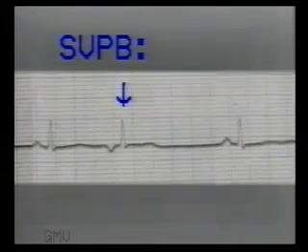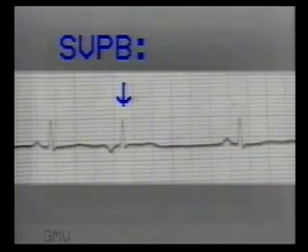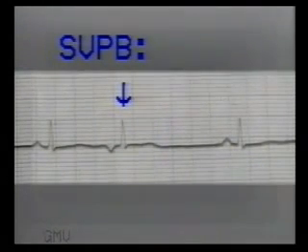The atrial and nodal premature beats are termed supraventricular premature beats. In these beats, the impulse will reach the ventricles via the normal conduction pathway. So the QRS complex on ECG will have a normal configuration.